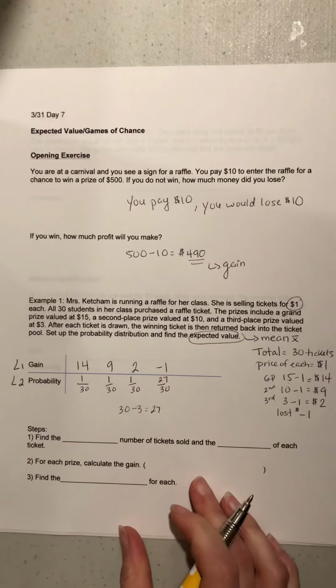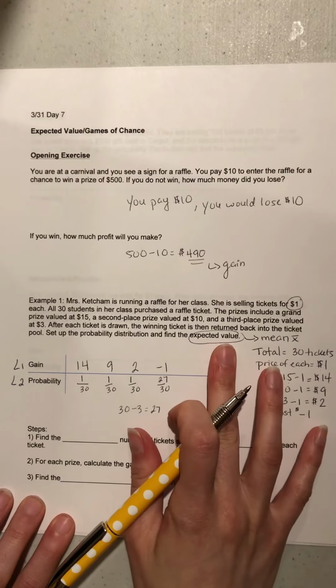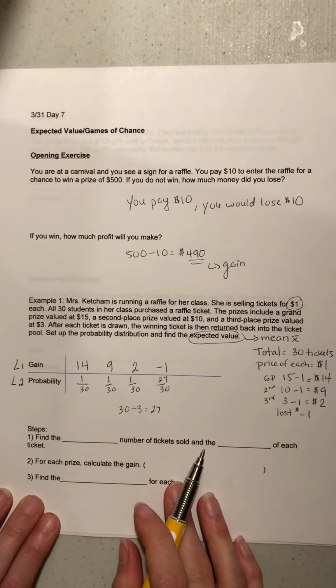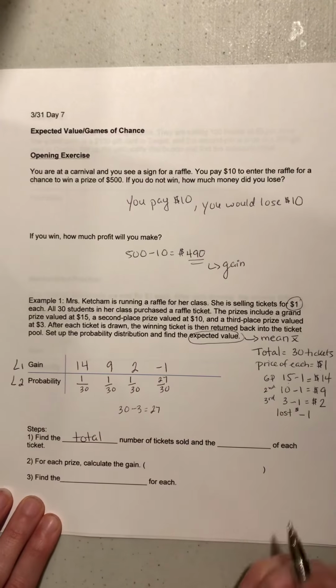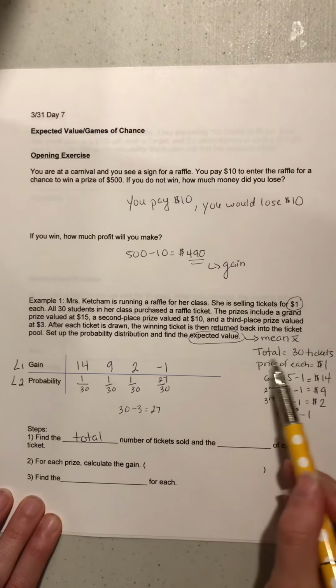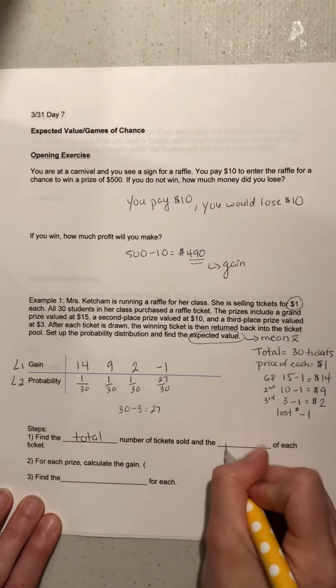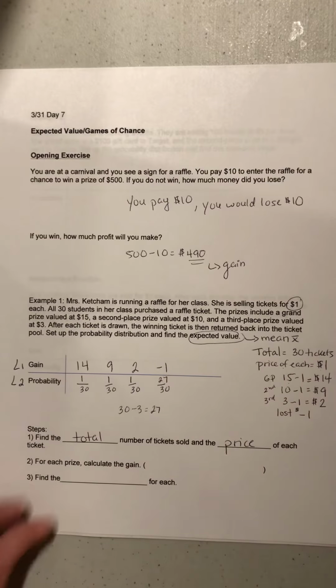But for right now, I'm really just more looking at the setup of it rather than you actually creating the expected value. So to write the steps out a little bit more simple for you, find first the total number of tickets sold, which we did on the top. And then you're going to look at the price of each ticket. Well, we sold each ticket for $1.